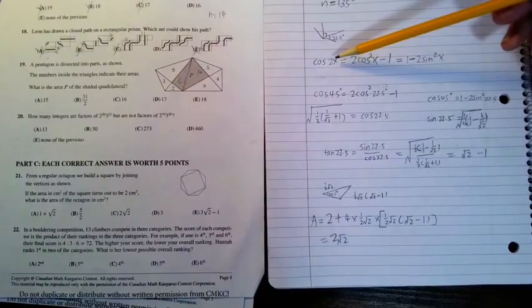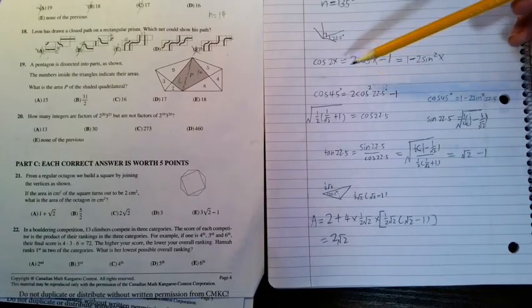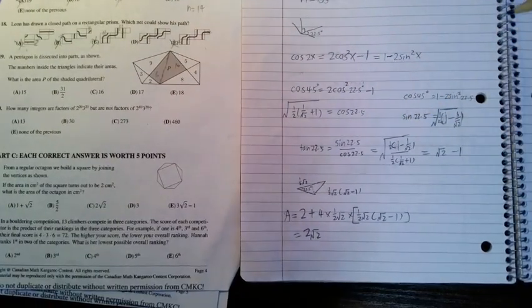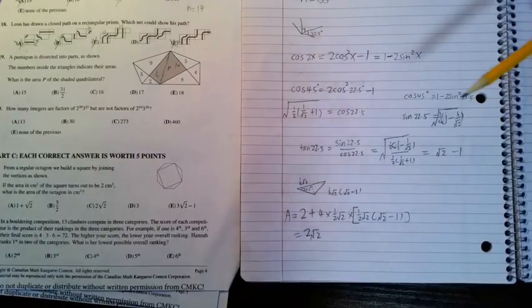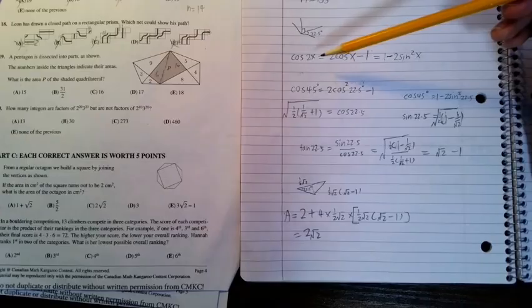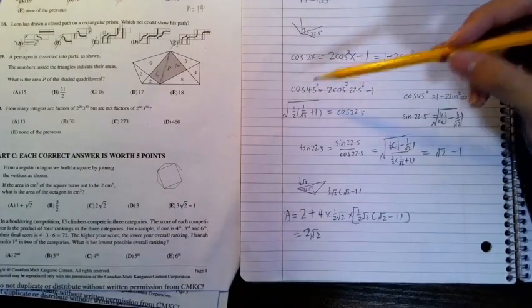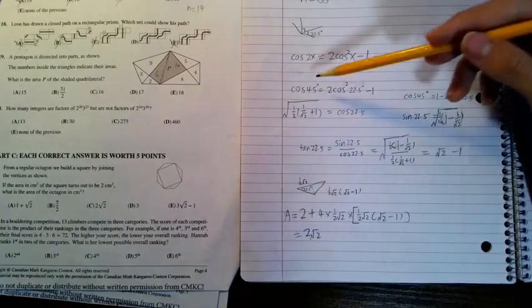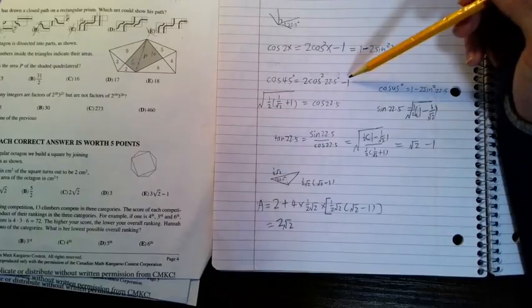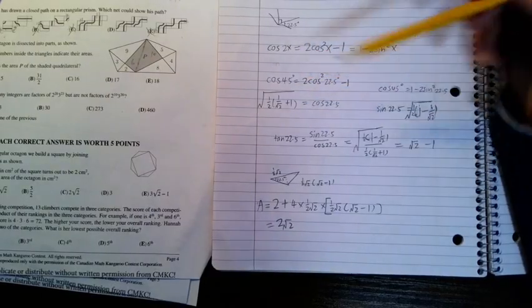Using the cos 2x formula, we can get the value of cos 22.5 and sin 22.5 by assuming that x equals 22.5 here, and we already know the value of cos 45. We put the 1 to the other side, divide it by 2, and take the square root.